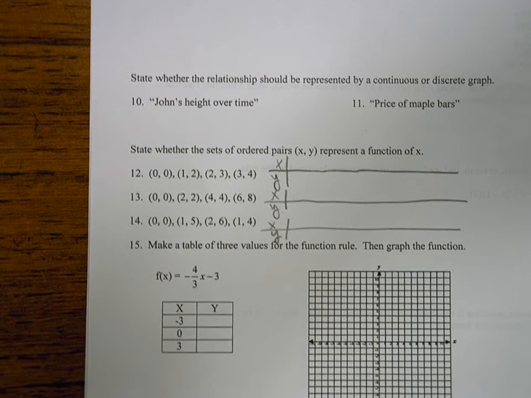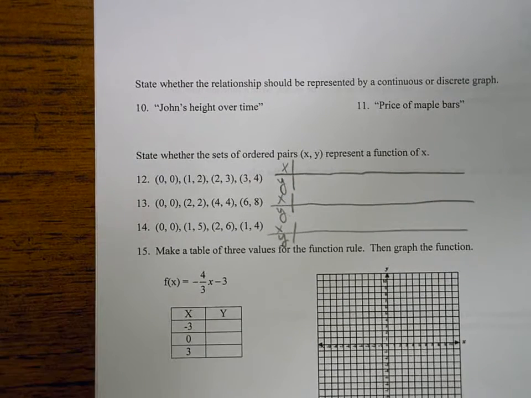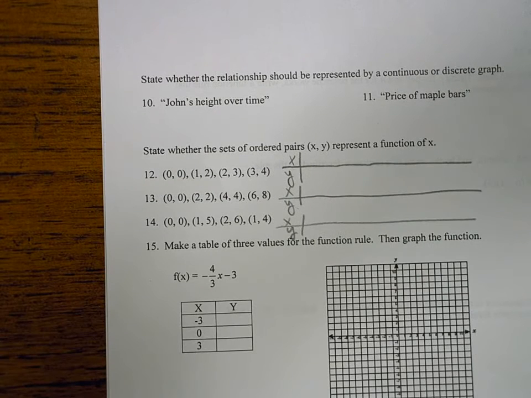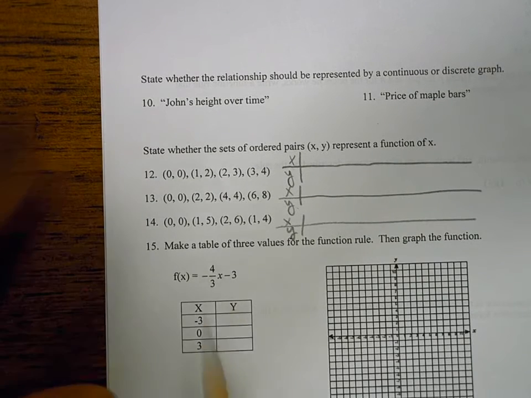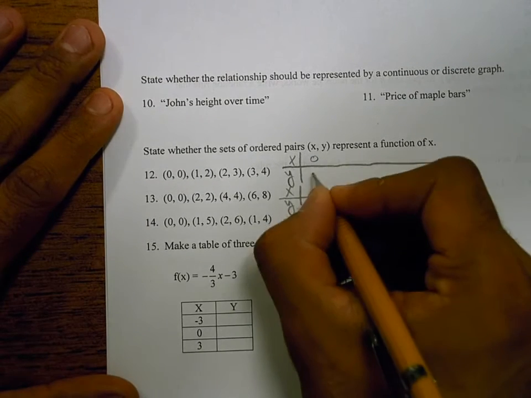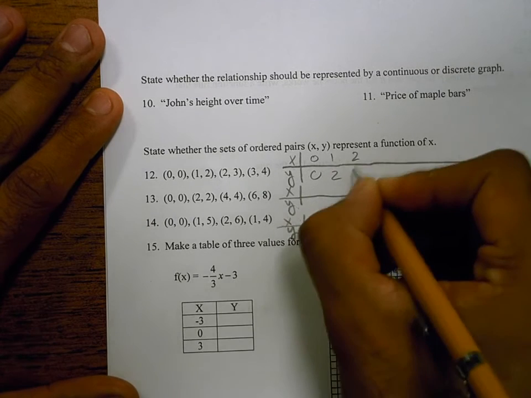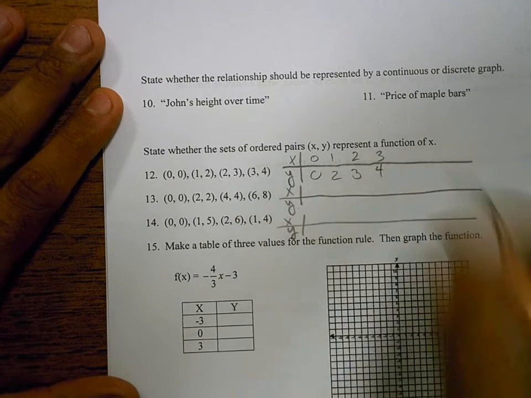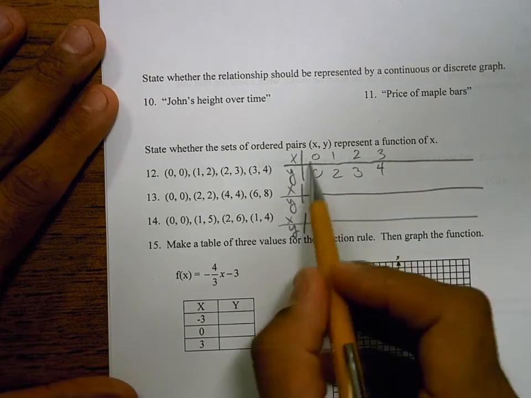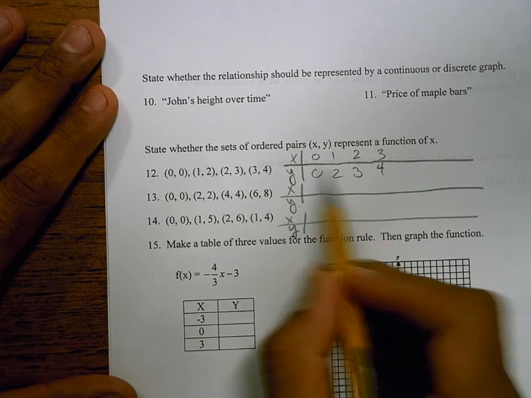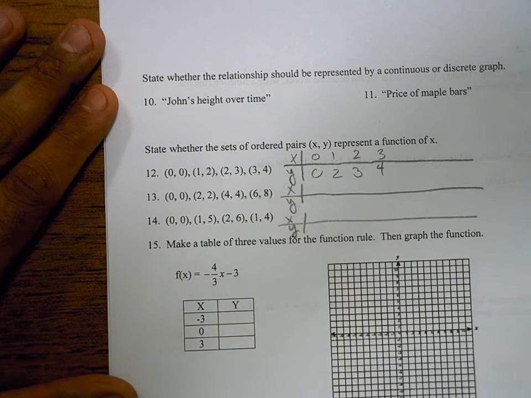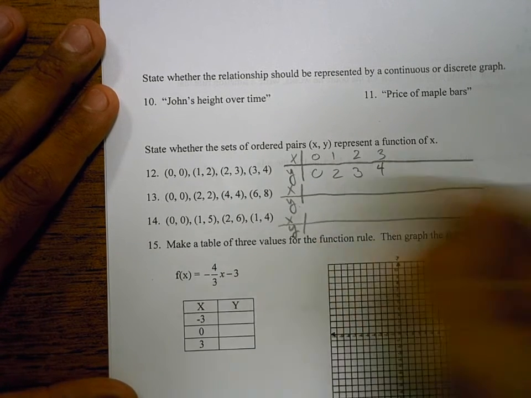Continuing with solutions to the Unit 2 review. Number 12, tell whether the ordered pair represents a function. So I'm just going to go ahead and list these in terms of inputs and outputs. So I just kind of relisted them. And remember, if the x repeats, it has to have the same y. And since none of the x's repeat, I'm okay. So that is a function. Number 12 is a function.